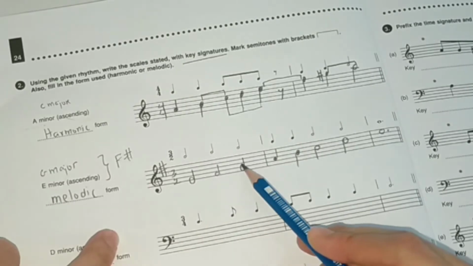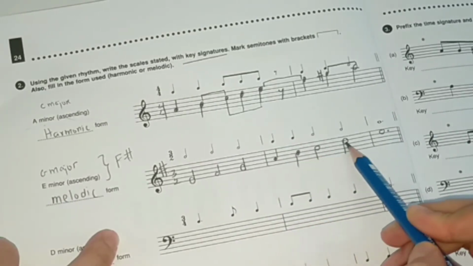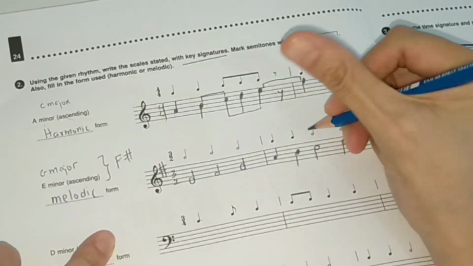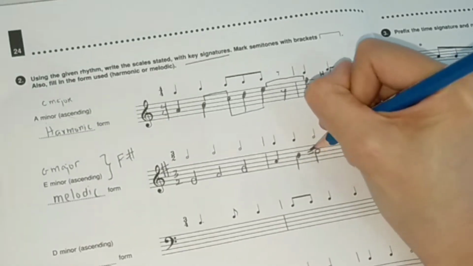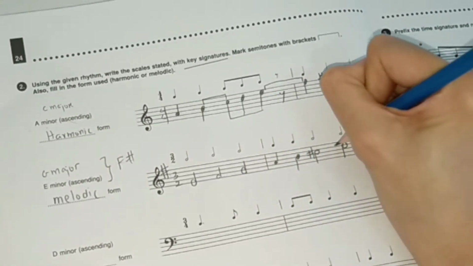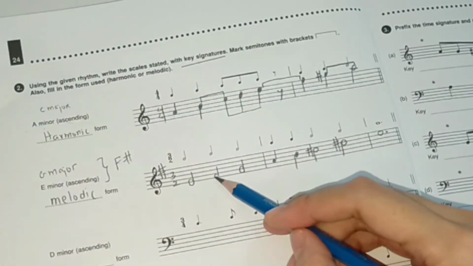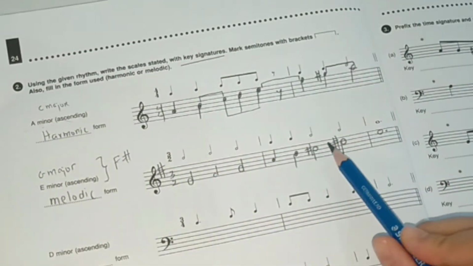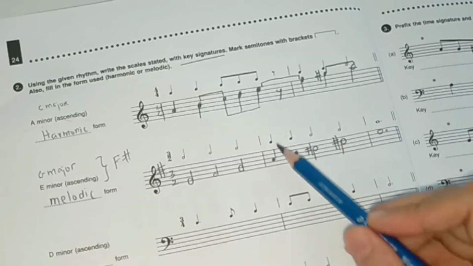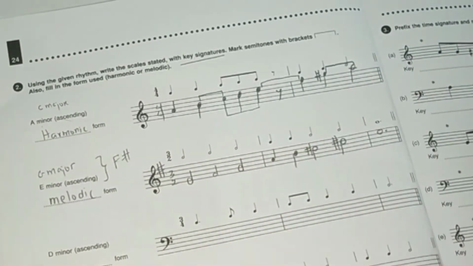So 1, 2, 3, 4, 5, 6, 7, these two. These two we need to raise. From C natural become C sharp, D natural also become D sharp. For this, F sharp is already here. Remember, the raised note cannot be put in front as the key signature.